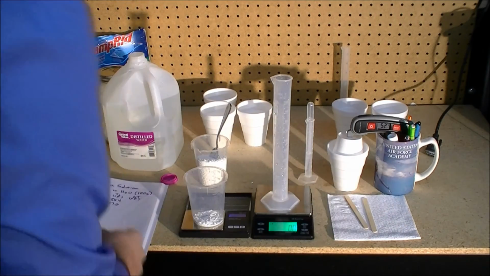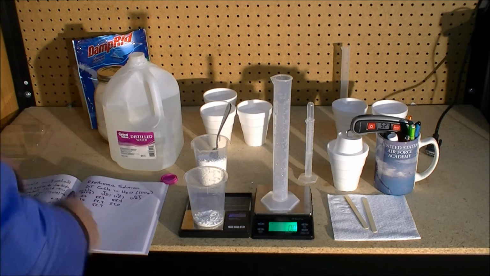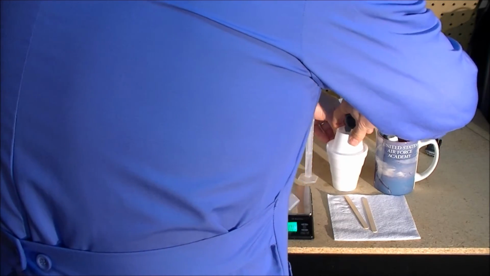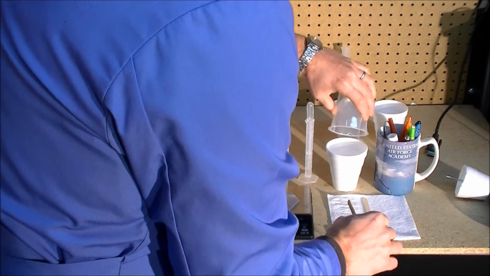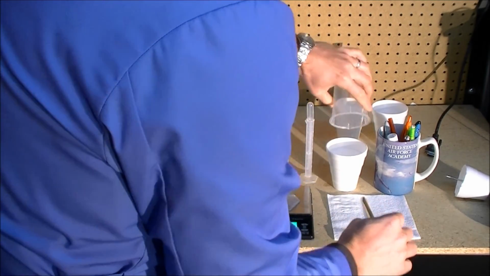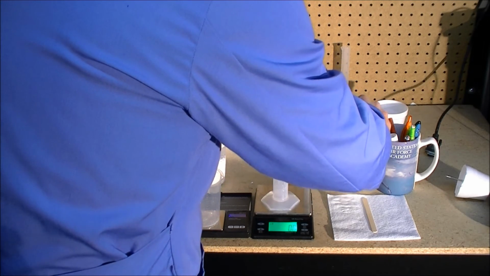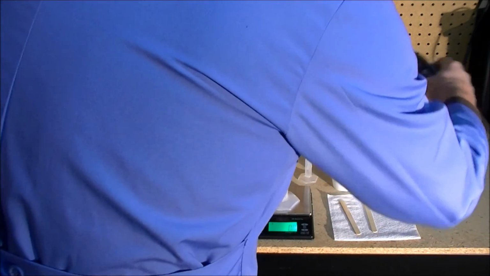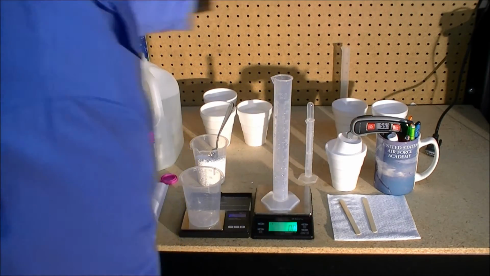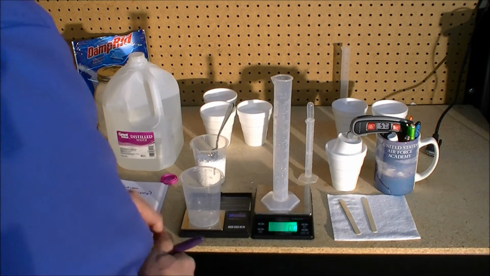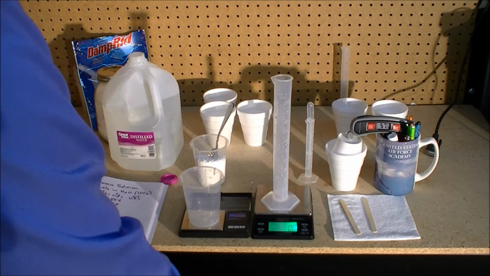So let's go ahead and make sure we write down the initial temperature, 52.7 degrees Fahrenheit. Take off the top of the coffee cup calorimeter. Add the 6 grams of calcium chloride now. Give it a stir. Alright, get the top of our coffee cup calorimeter back in place. And pay attention while it comes up to its peak temperature. 57.3, 57.5.